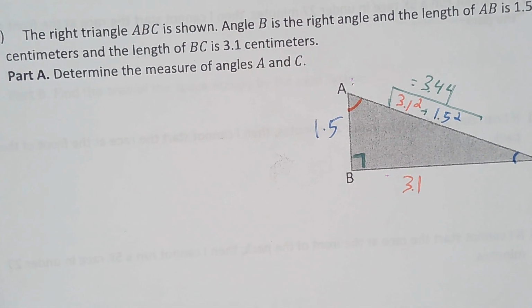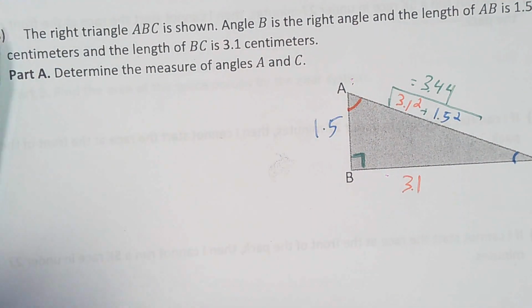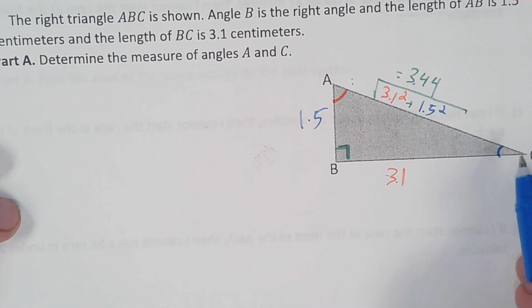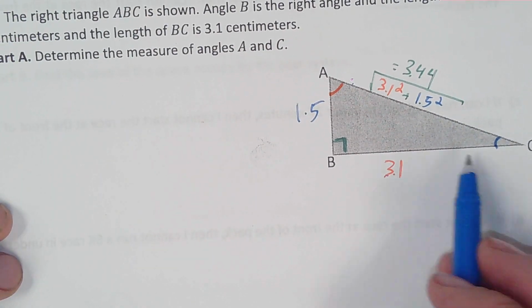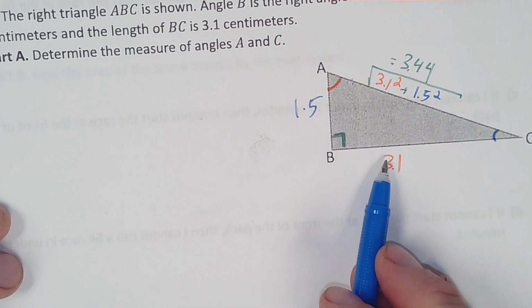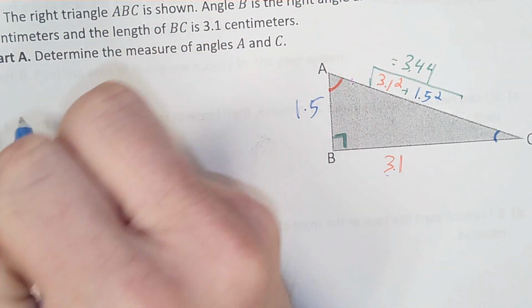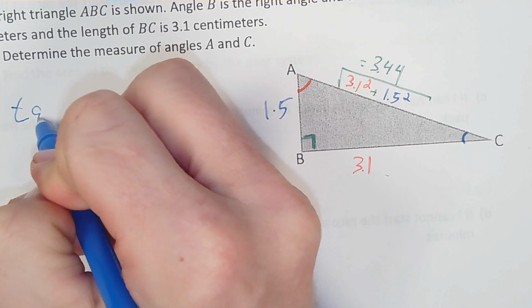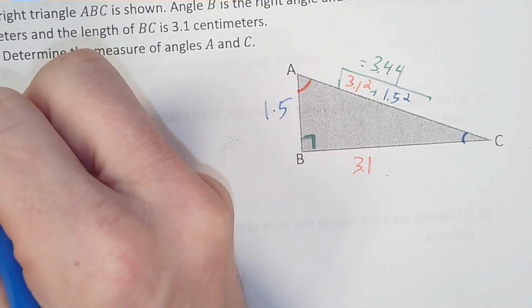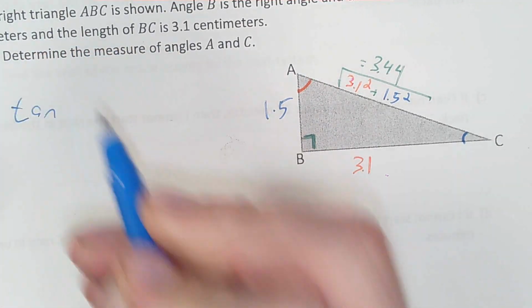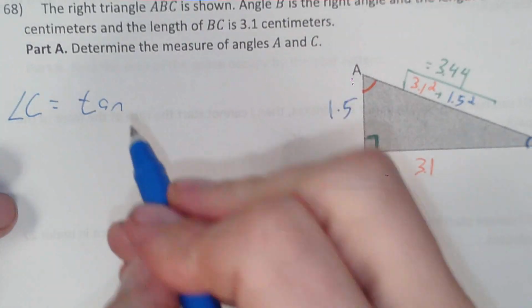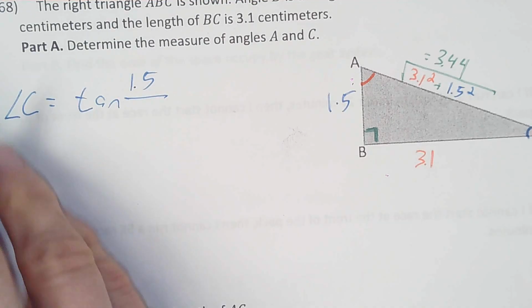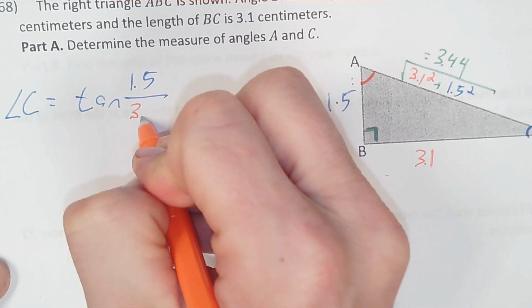So then we're going to do the angle C. Angle C is opposite the short leg, so it's going to be an angle less than 45 degrees, so we know it's going to be the tangent. We're going to use the tangent of opposite over adjacent. So this is going to be the arctangent. Angle C equals the arctangent of the opposite, 1.5, divided by the adjacent, 3.1.